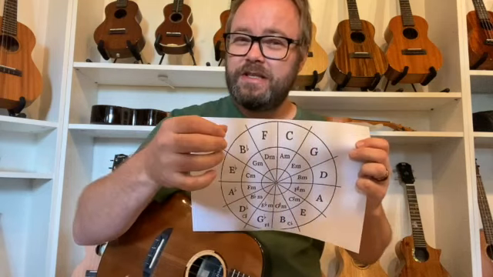Now the reason I wanted to do it in F is to show you that if it was originally in D, those original chords were quite tough, weren't they? F sharp 7 to B7. We had to do movable chords. They're quite difficult.